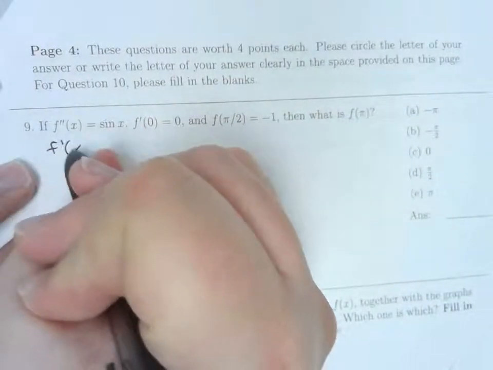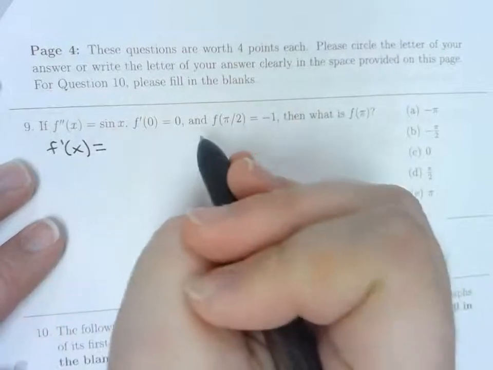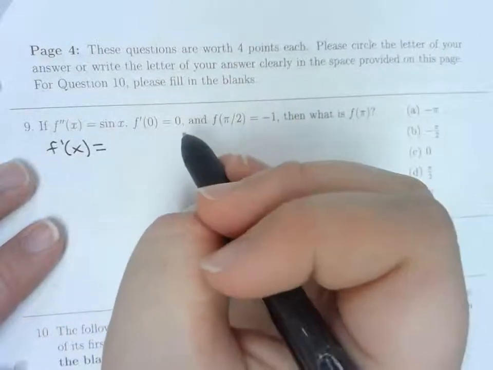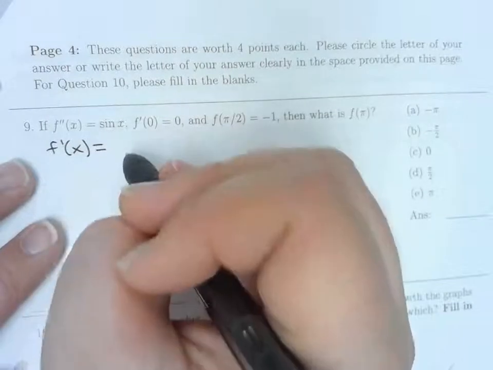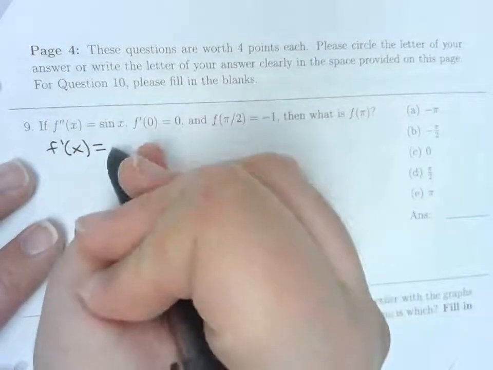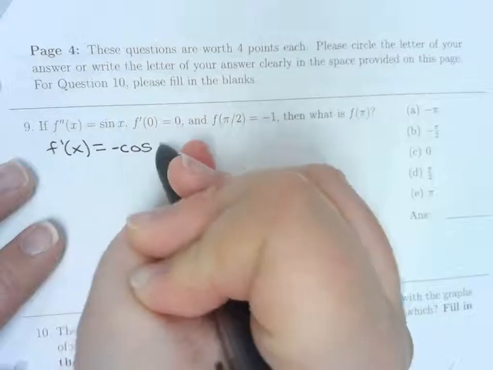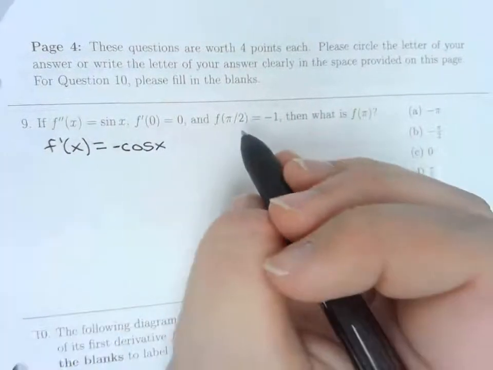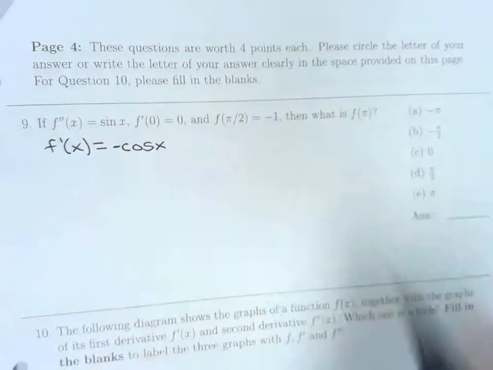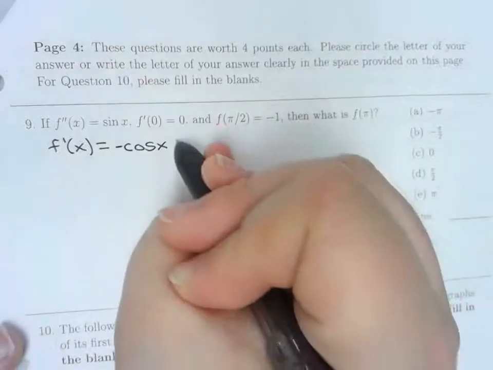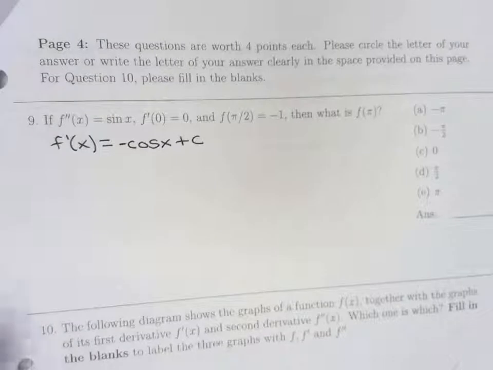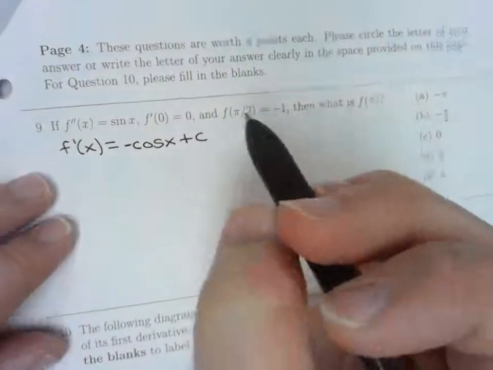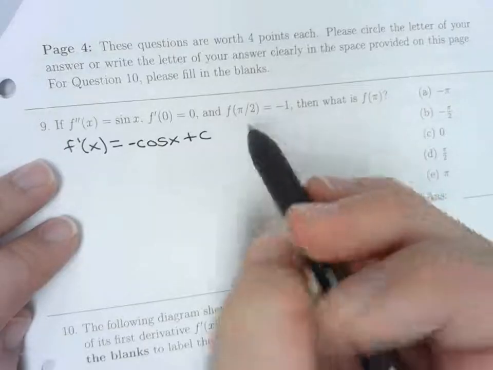From f double prime to f prime, we're going to integrate, or take the antiderivative. The antiderivative of sine x. The derivative of what gives me sine x? Negative cosine x, because the derivative of cosine gives me negative sine, so I need the negative to cancel it out, plus c. Before I take the next antiderivative, I need to figure out what c is. How do I figure out what c is?